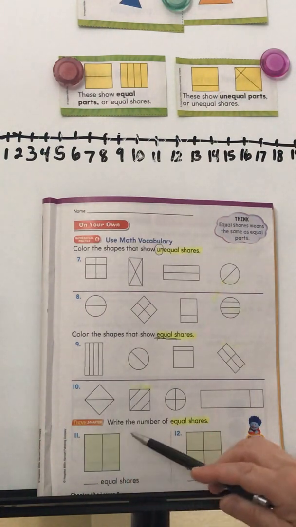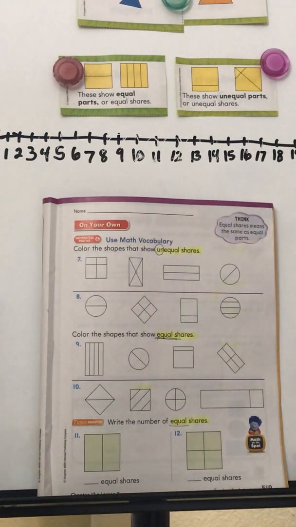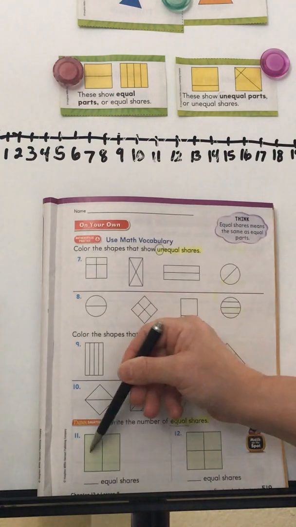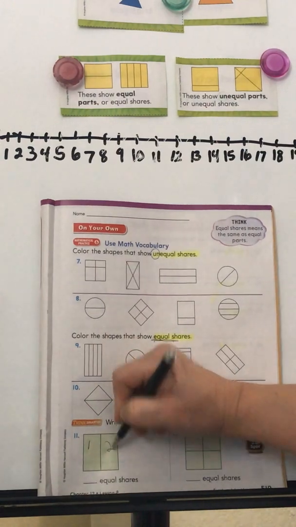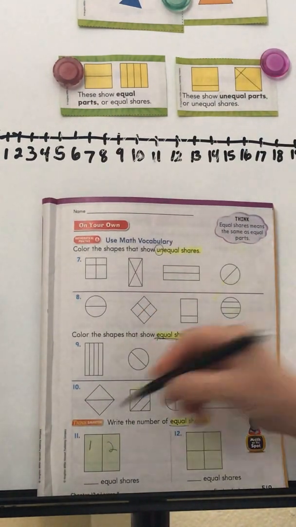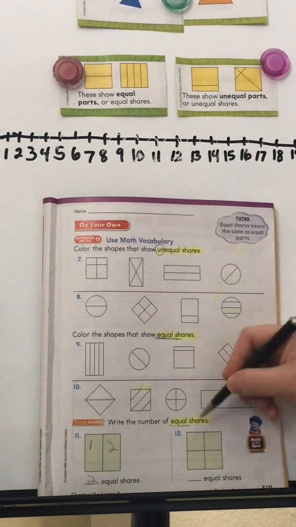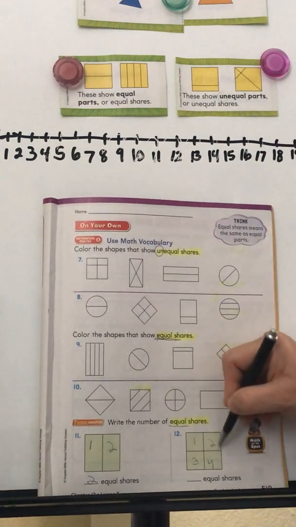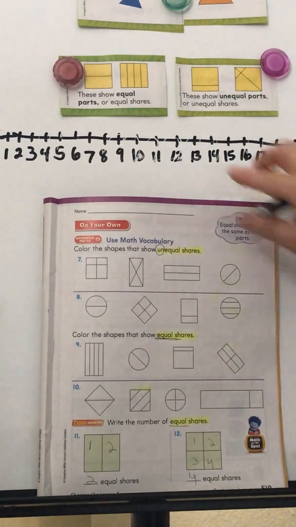Okay, let's look at number 11. Write the number of equal shares. So we can only write the number of parts that are the same. So look at this big square. They divided it into two rectangles. Are these two parts, here's 1, 2, are these two parts equal? Yes, they're the same. So we have 2 equal shares. Okay, here I see 1 square, 2 squares, 3 squares, 4 squares. Are all these 4 squares equal? Yes. So we have 4 equal shares. Okay.